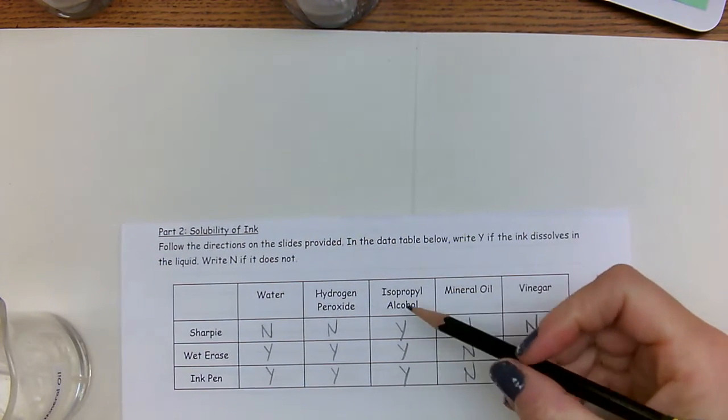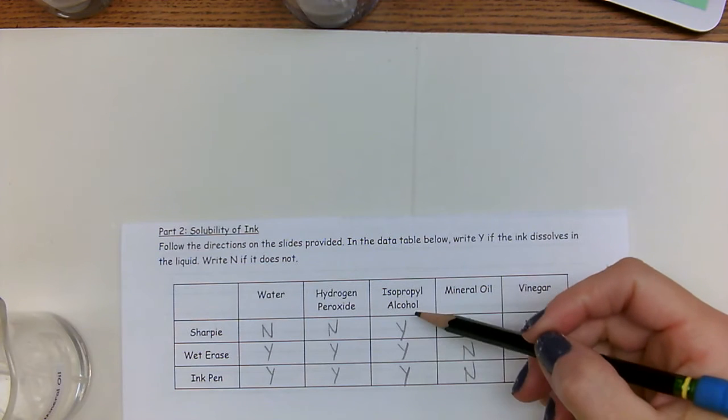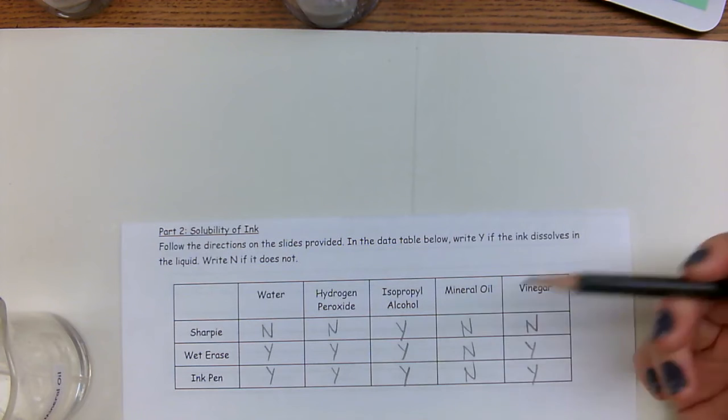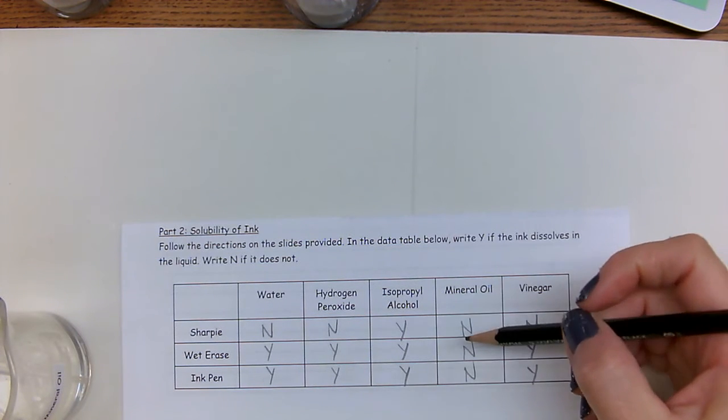We can see that Sharpie can only be dissolved by isopropyl alcohol, and mineral oil doesn't dissolve any of the inks.